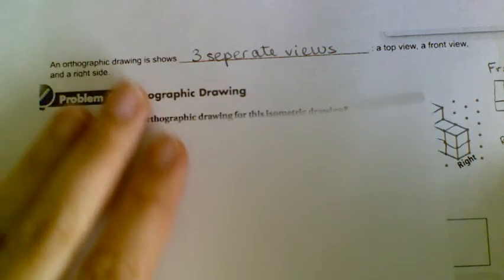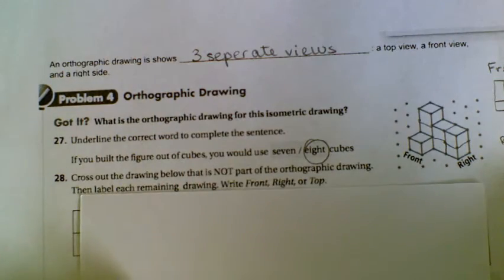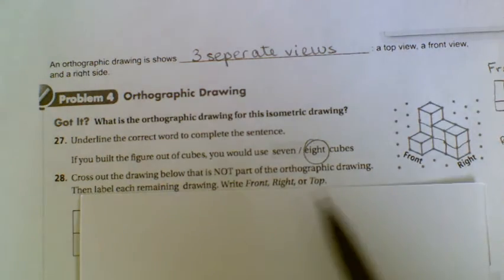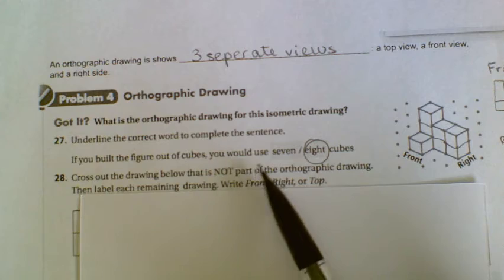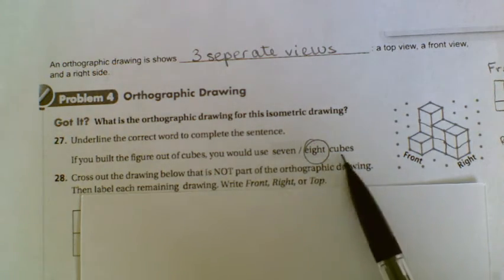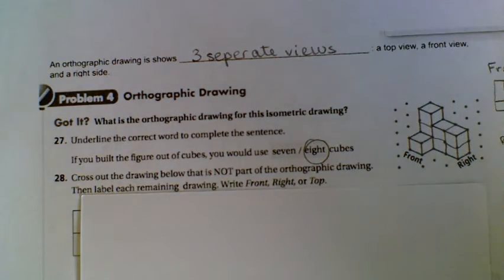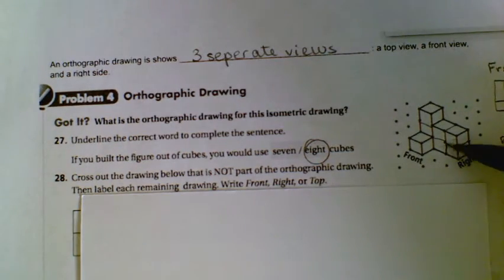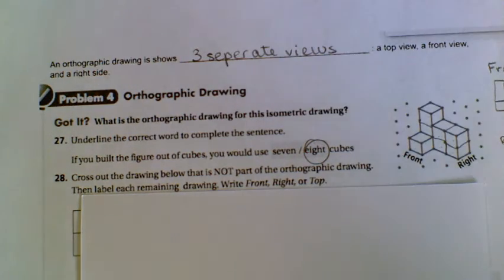So, here is the first question. Underline the correct word to complete the sentence. If you built the figure out of cubes, you would use how many cubes? Well, this is always one that people get stumped with. So if you counted 1, 2, 3, 4, 5, 6, 7, people typically just count 7. But the one that they're forgetting is the one that you can't see back there.